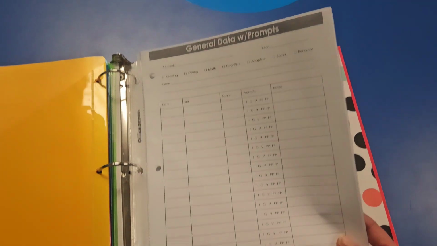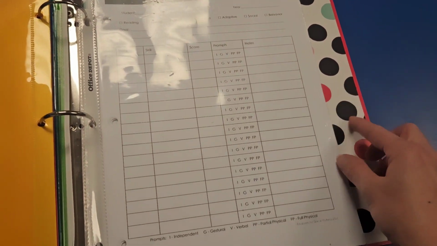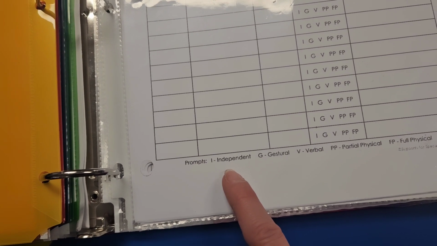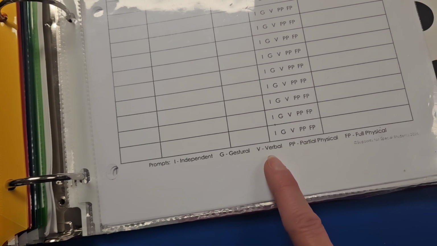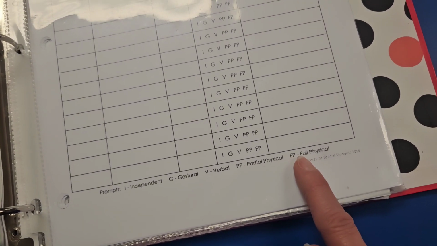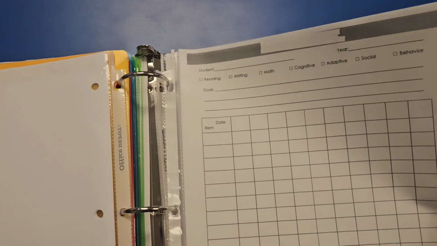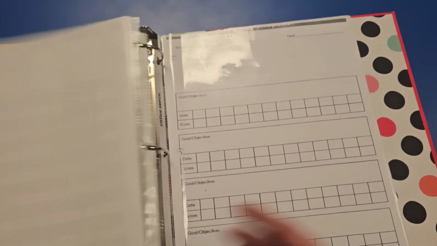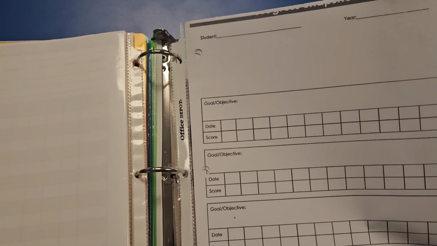And then I just have different types of data sheets. This one has the prompting levels that they might need, and down here at the bottom it'll say the prompts: I for independent, G for gestural, V for verbal prompt, PP is for partial physical prompt, and FP is for full physical prompting. You can see I whited out that one up there, but you can do it inside the program. I think it's PowerPoint, and you can just edit it yourself. I think these are from different ones.